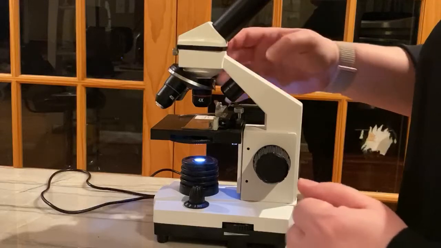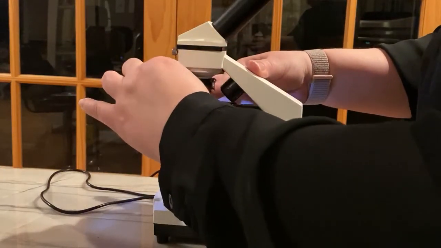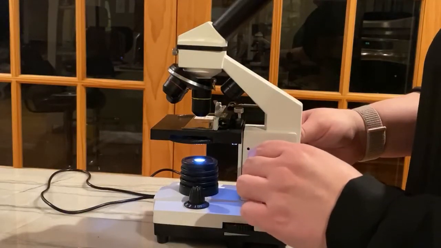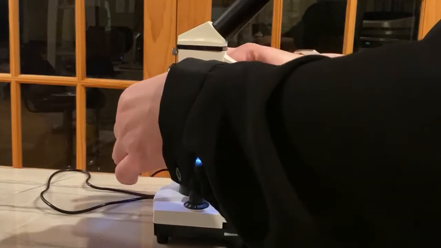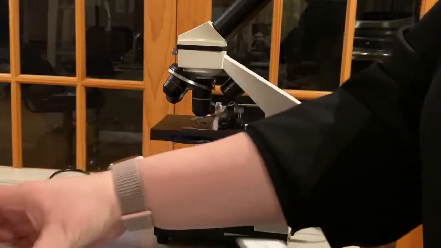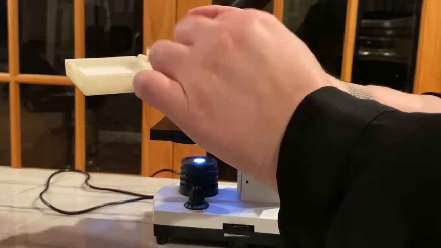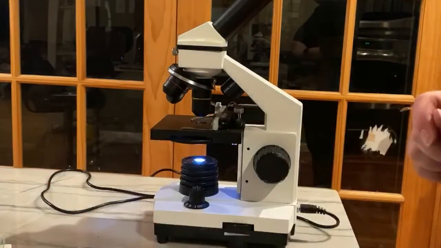If I want a bigger picture, I can go over to 10 times bigger, and I'm going to need to refocus again. After you're done, you can put your slides back into the box where it came from. And that is how you use a microscope.